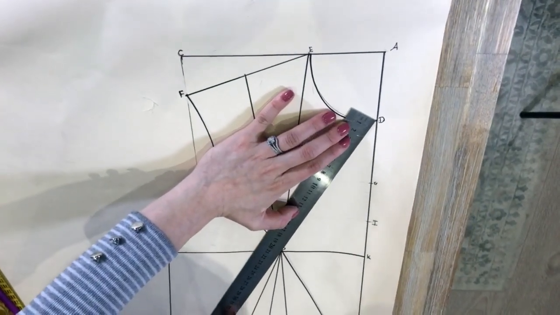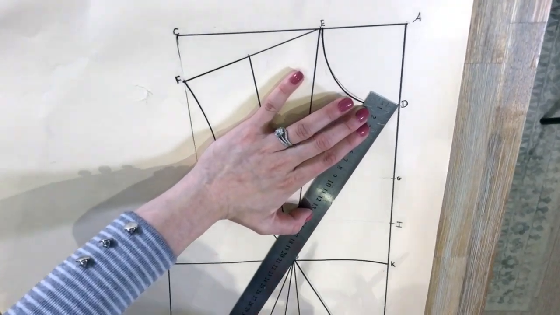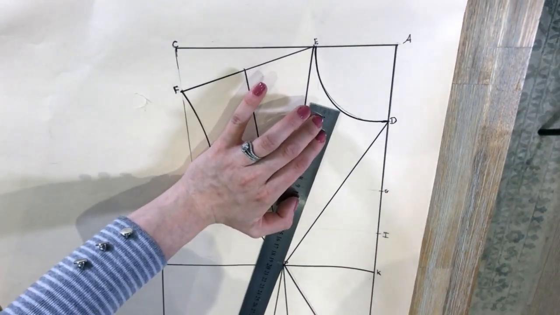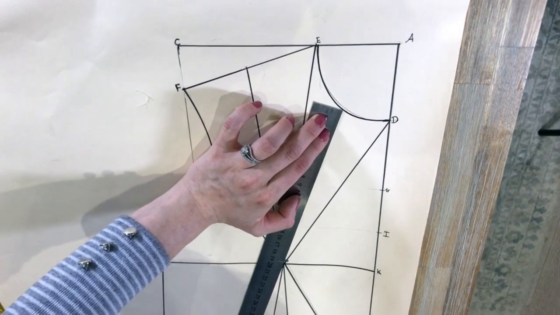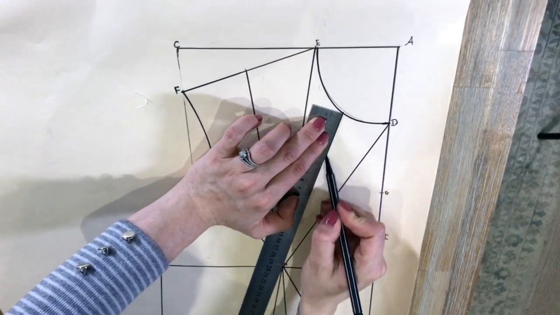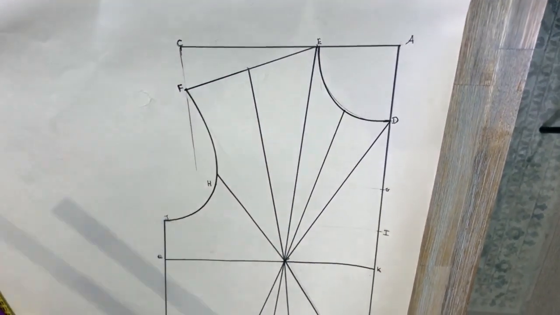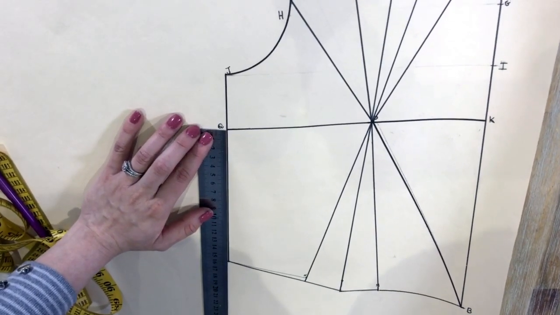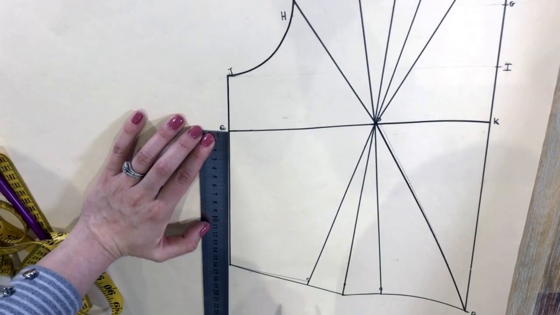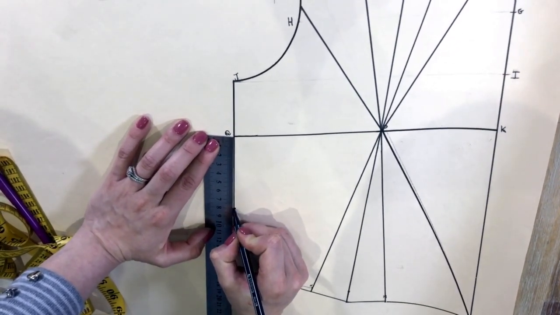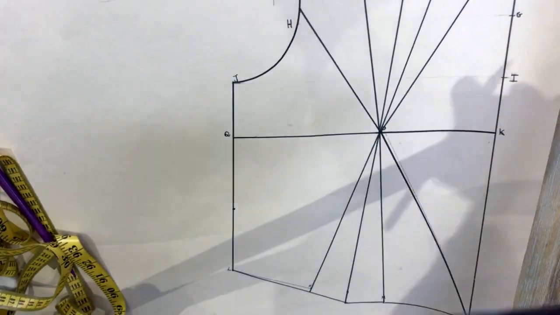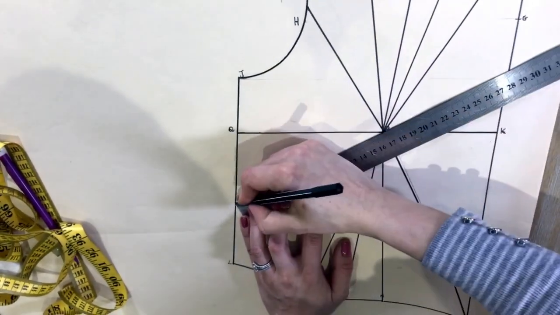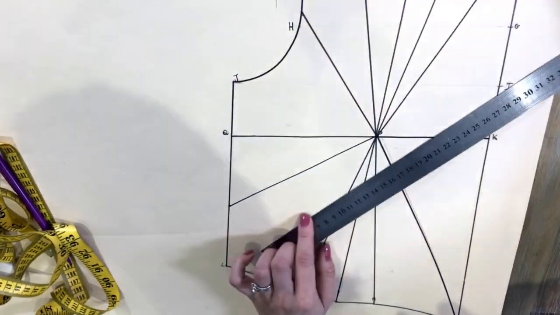Draw a line, join D to P, and also a line roughly in the middle from E to D. From Q to L we have 16, then 8 will be the middle. Draw a line to P.